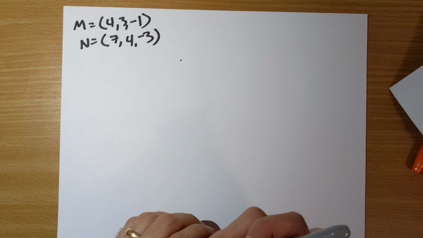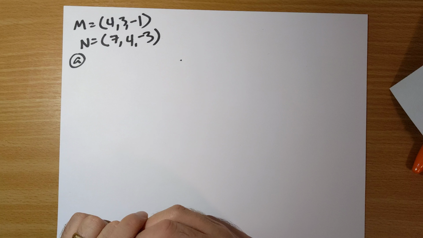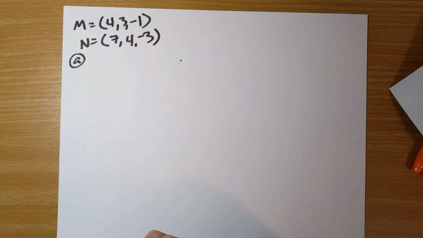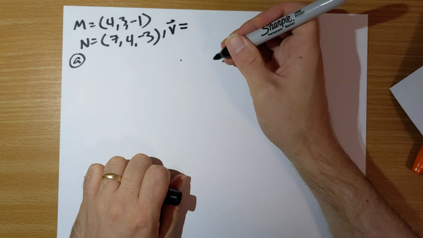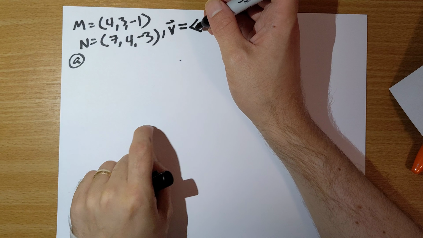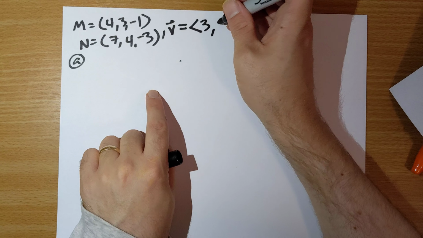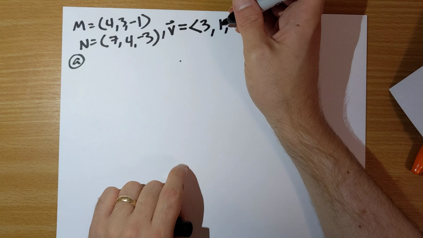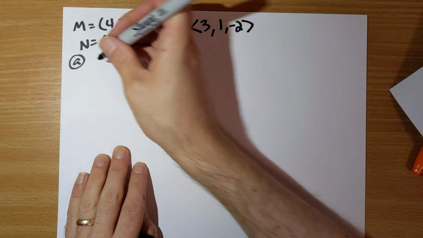We're asked to find an expression for the parametric equation for the line that contains these points. So how to parameterize a line is we need a point and a direction vector. To find a direction vector, we can just do the coordinates of N minus the coordinates of M. So 7 minus 4 is 3, 4 minus 3 is 1, -3 minus -1 is -2.